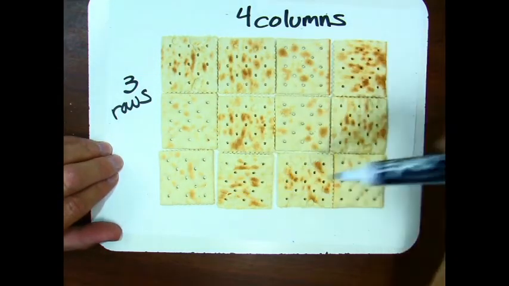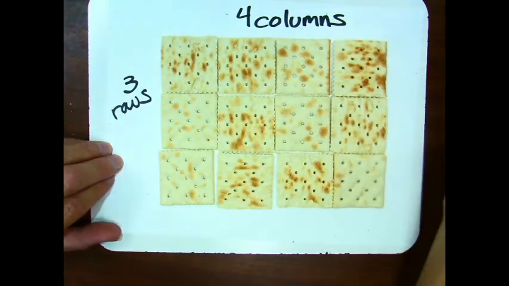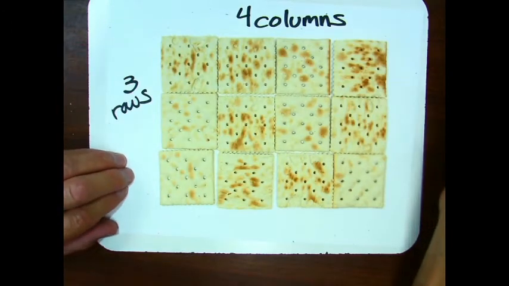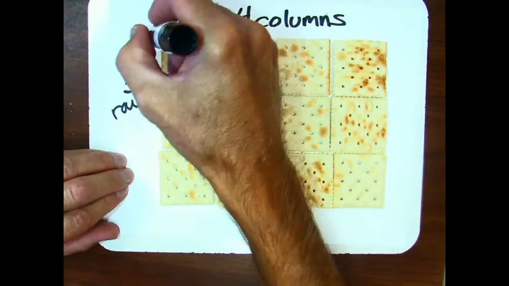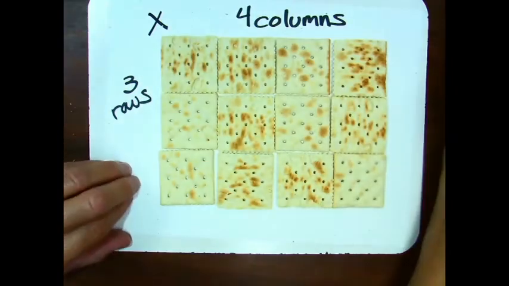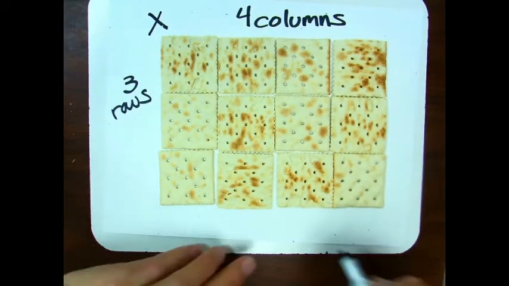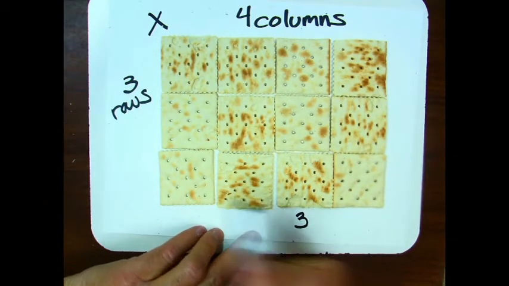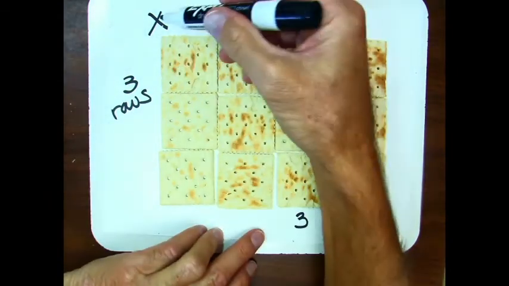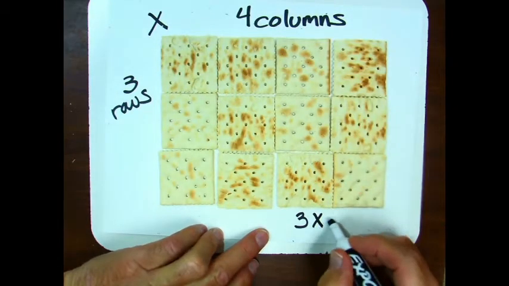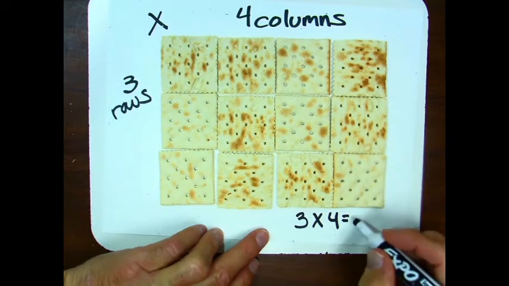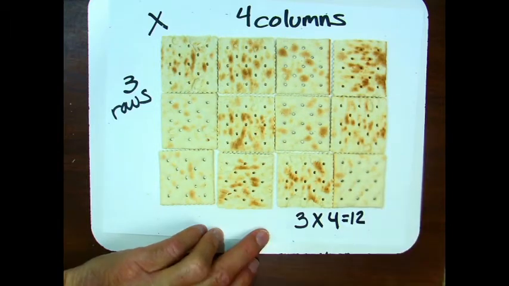Now I can show this in an equation, a math equation, and you're probably already familiar with this math equation. We're going to use this symbol here, the multiplication symbol, and I'm going to say 3, taking my number from here, times 4 is equal to 12.